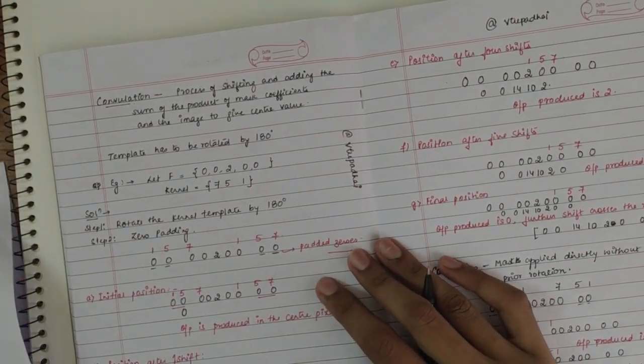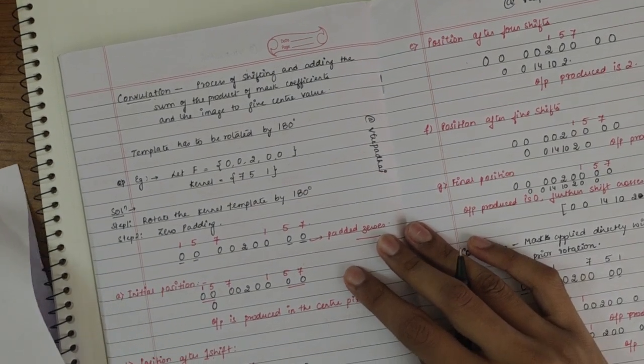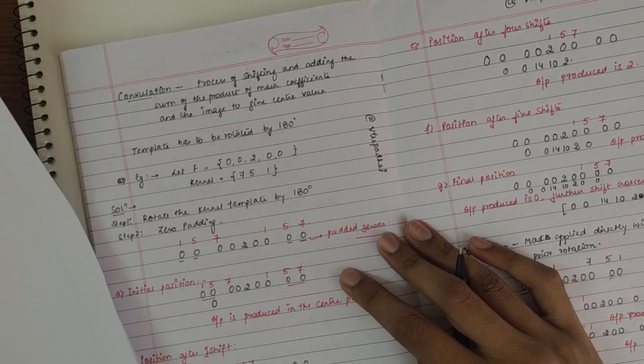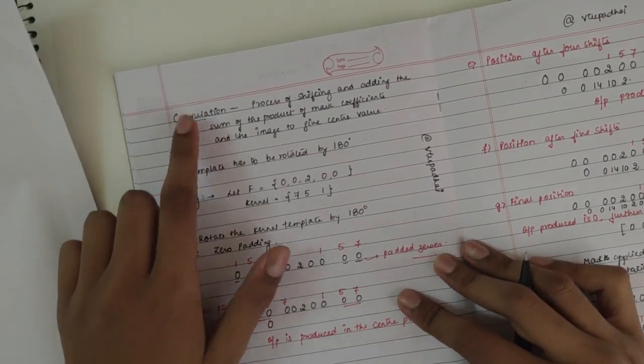Next topic is very much important, guys. It has occurred many times in the model question papers, as well as in your school exams and your college internal exams also. First question we have is, what is convolution?